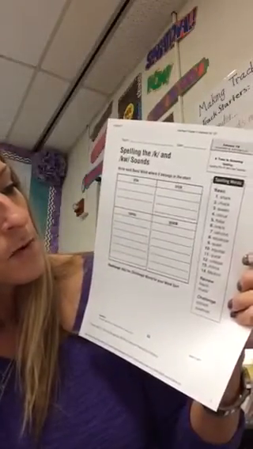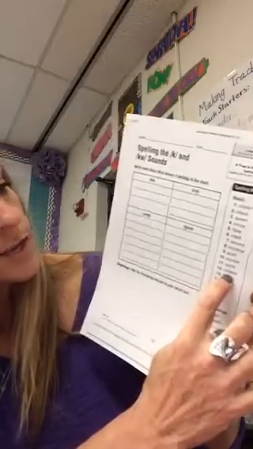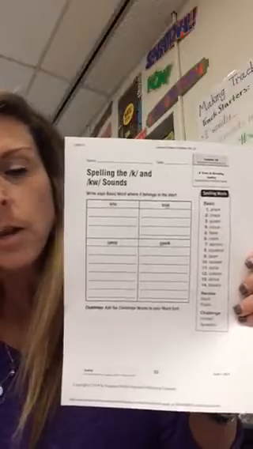So hopefully you're getting the idea. If we look at coldest, it has the K sound, so it would go with camp. So you're just looking at which letter, not necessarily where it's at in the word, but what letters make the sound, the K, the C, or the CK. Okay, great job today.